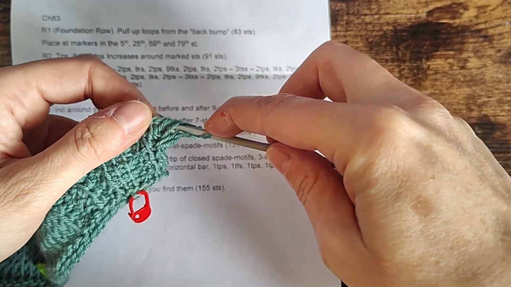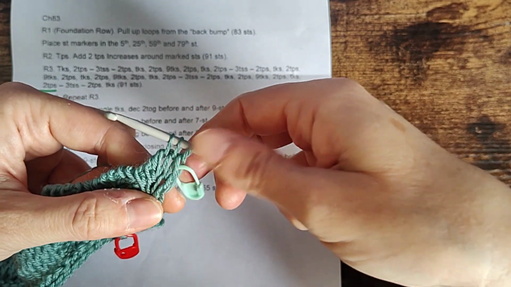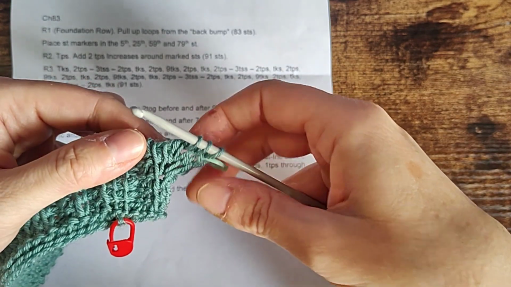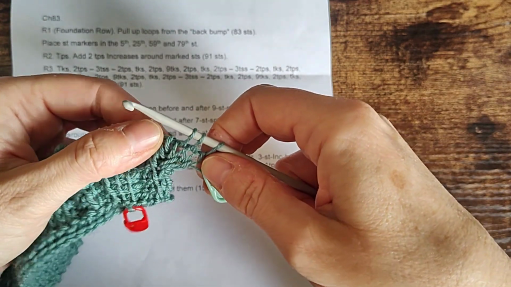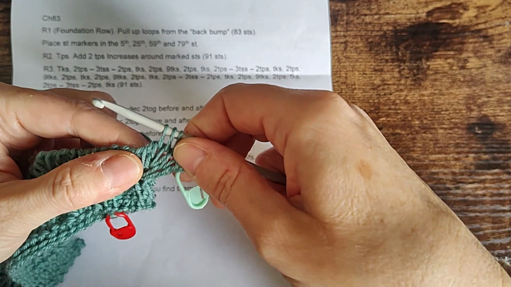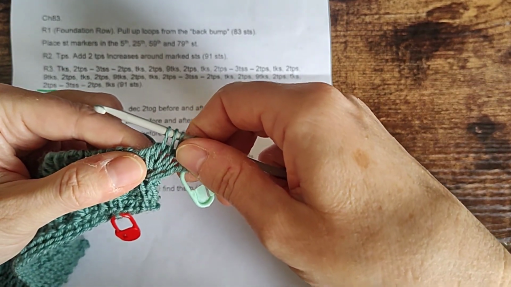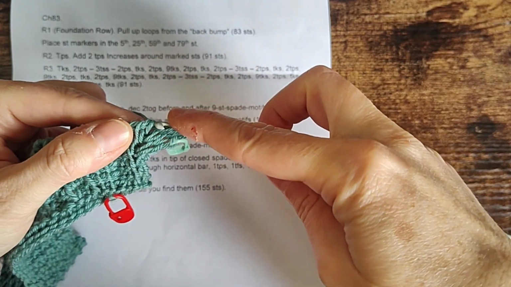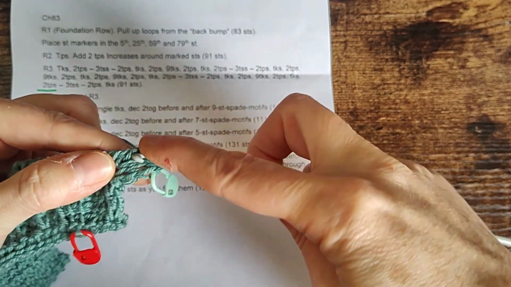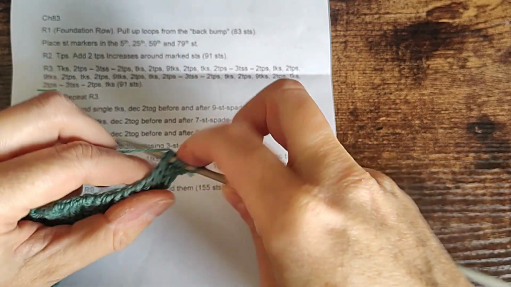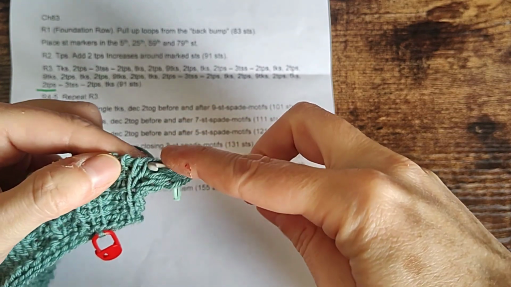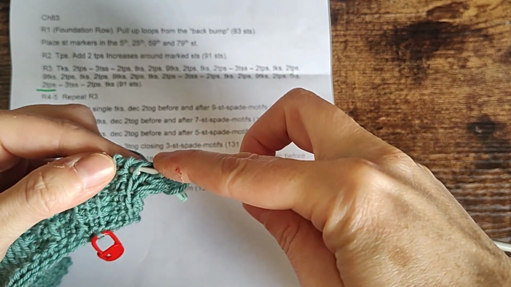So here. Okay, this is my 1, 2, because the first loop on the hook does not count in this case as part of our spade motif. Then we have 3 here. This is the middle stitch into which we need to make our knit increases. So this is 1. Then we will make a Tunisian simple stitch here in the middle stitch, and then we will work again into the very same stitch in Tunisian knit stitch. There you go. So we have 1, 2, 3, 4, 5, 6, and 7.